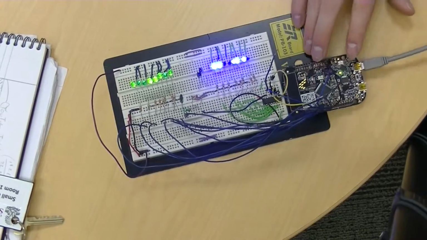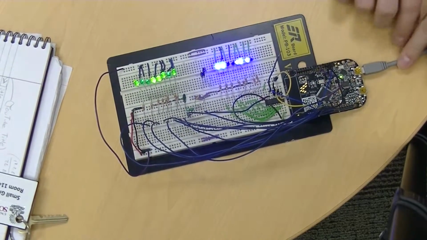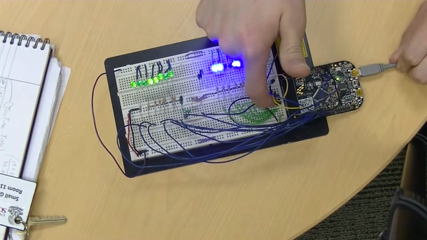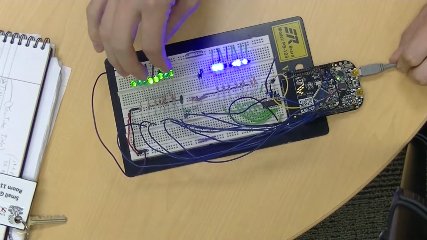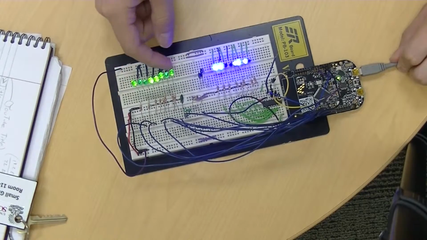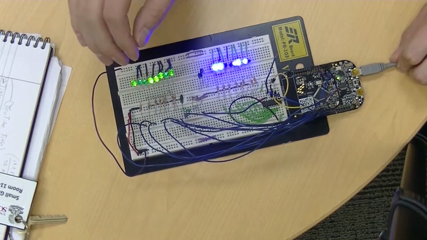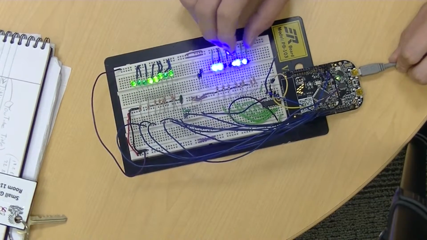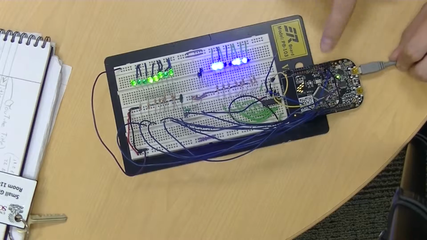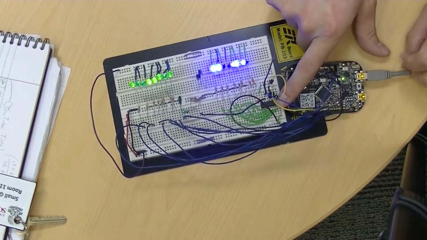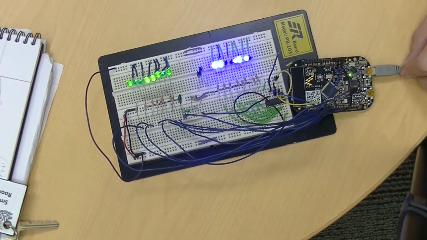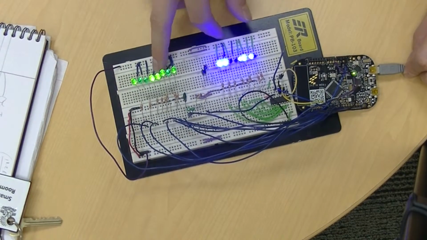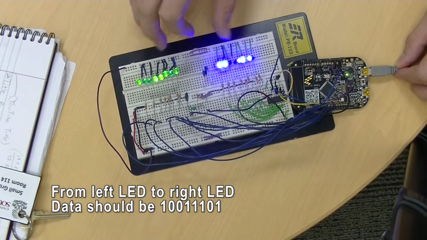This is the experimental setup we came up with. Right here we have an mbed microcontroller, a serial in, parallel out shift register, and 16 LEDs. We have 8 LEDs over here that represent an ideal signal coming from the microcontroller, and these 8 LEDs represent the signal that is coming out of the shift register. In an ideal situation, these pairs of LEDs will be the same.